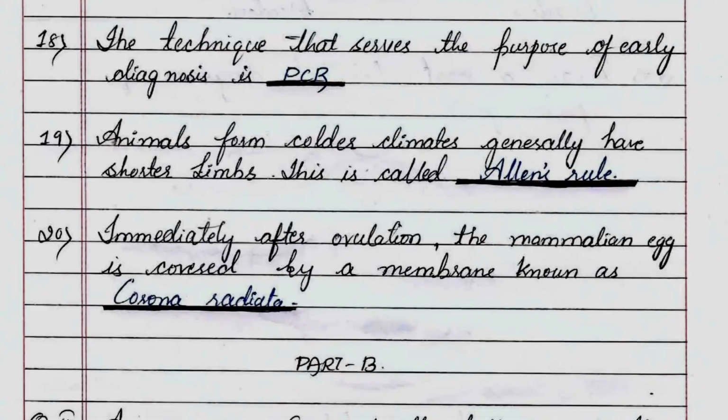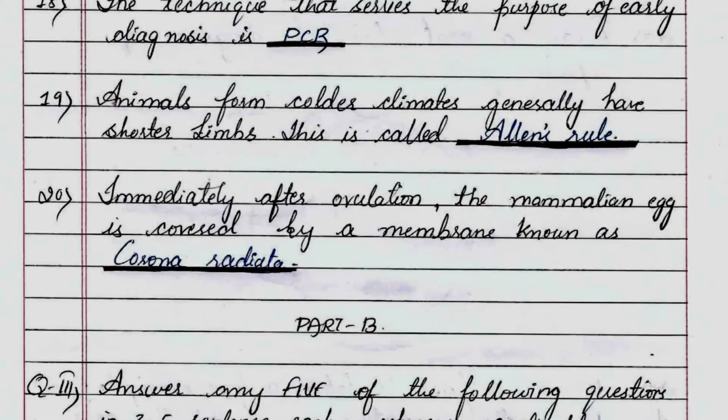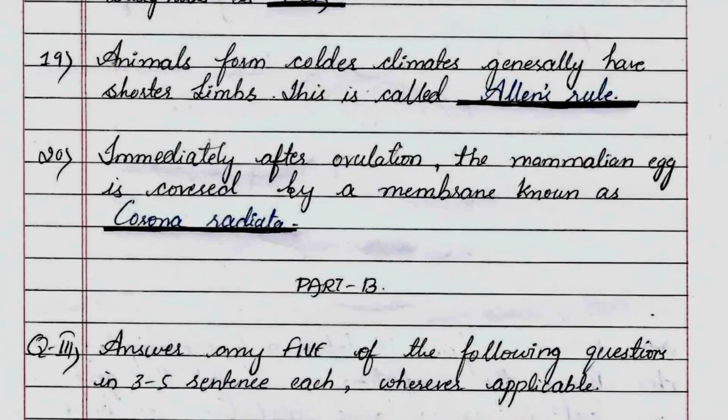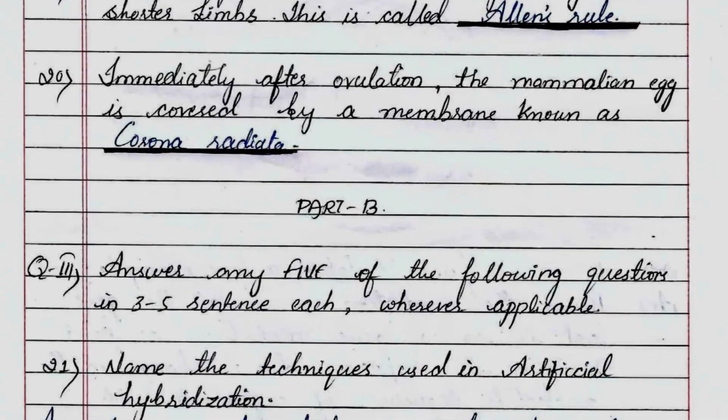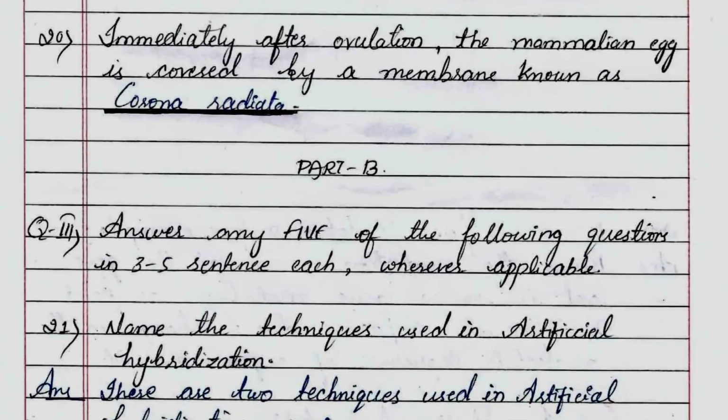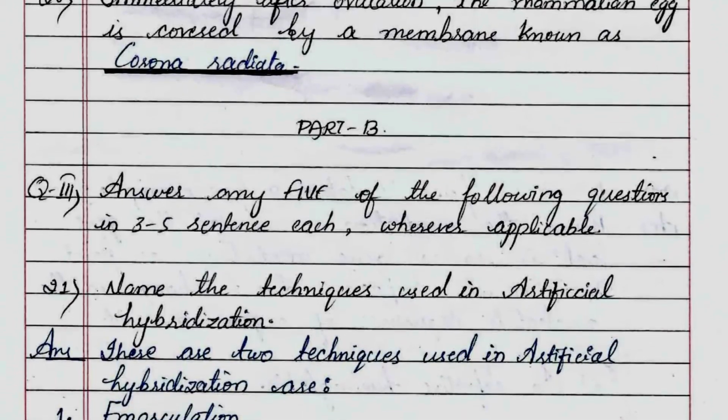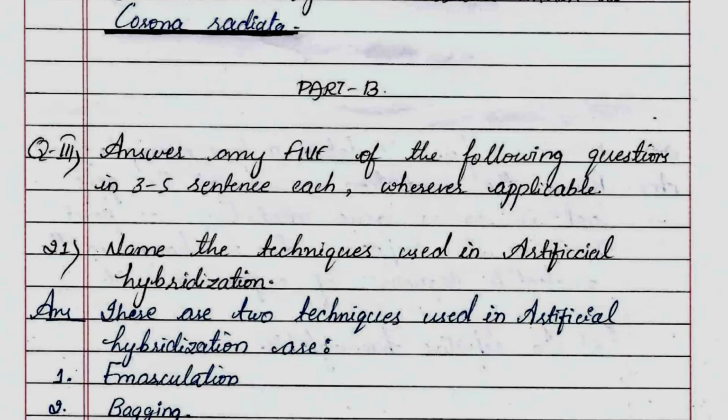18. The technique that serves the purpose of early diagnosis is PCR. 19. Animals from colder climates generally have shorter limbs. This is called Allen's rule. 20. Immediately after ovulation, the mammalian egg is covered by a membrane known as corona radiata.